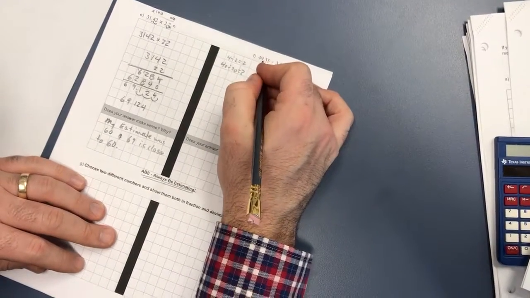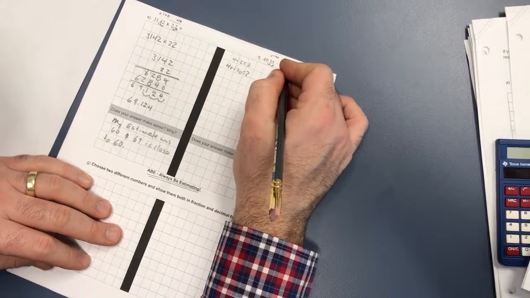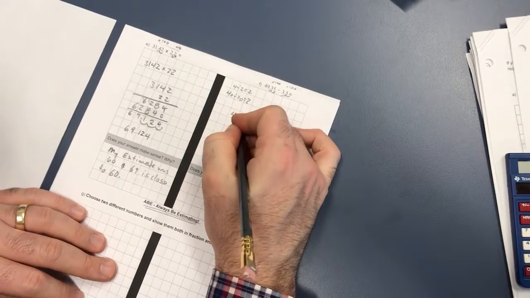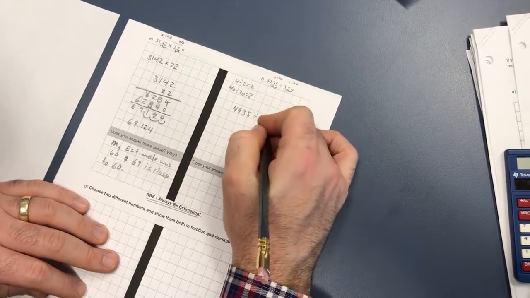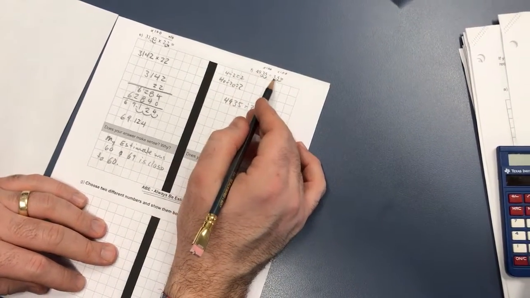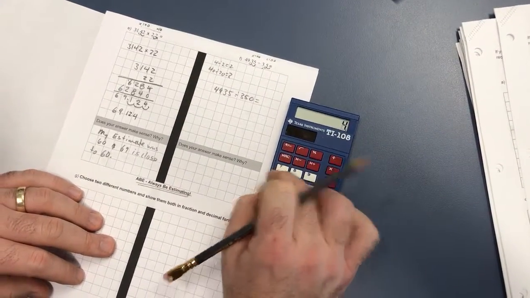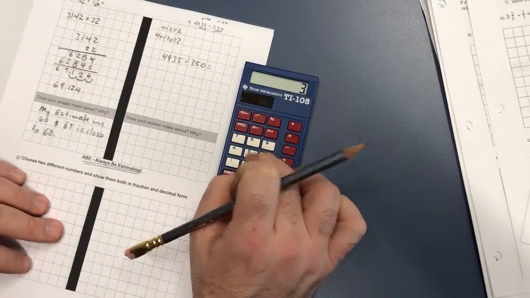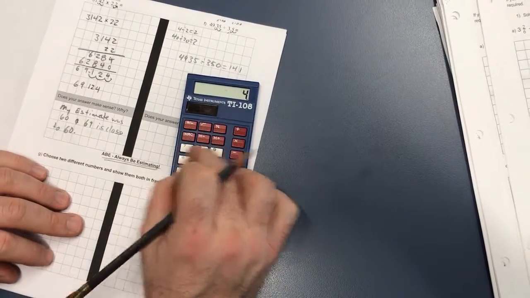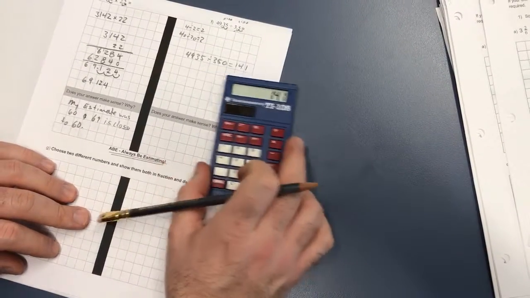So if I multiply this by 100 and make it 4,935, and this by 100 and make it 350, now 4,935 divided by 350 equals, the answer will be the same as 49.35 divided by 3.5. Now we're going to save a little bit of time with this one. We're going to just use our calculator. So 4,935 divided by 350 equals 14.1. Well, look what happens if I say 49.35 divided by 3.5 equals 14.1.